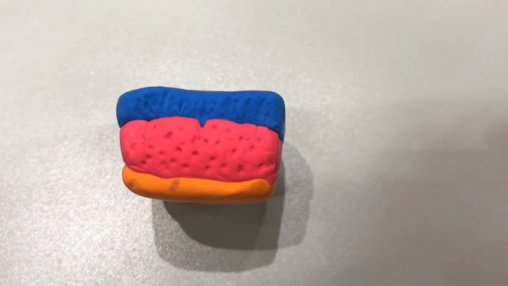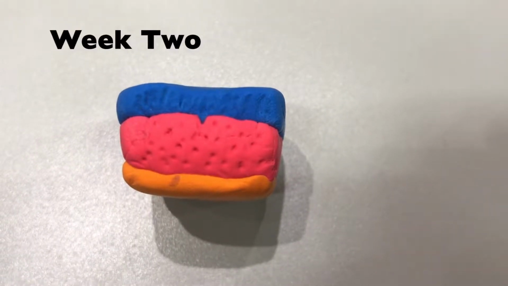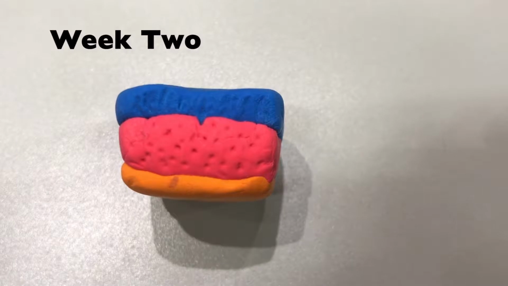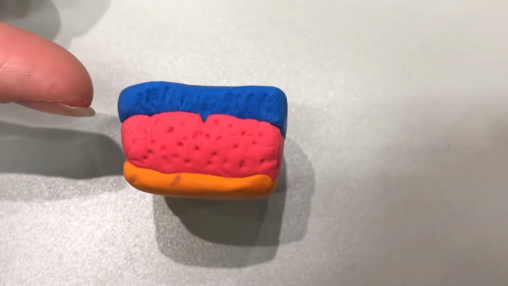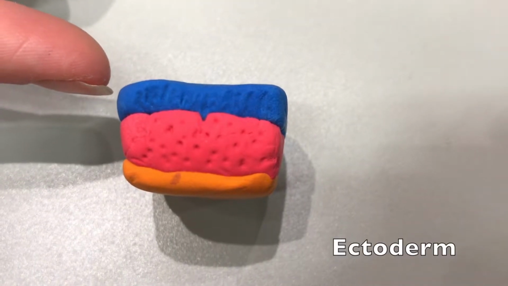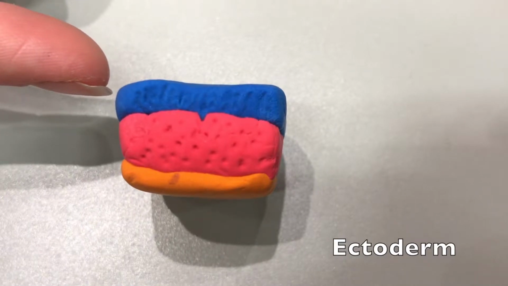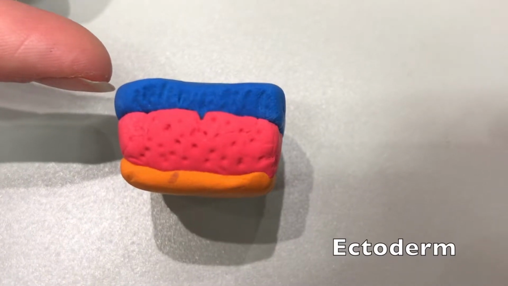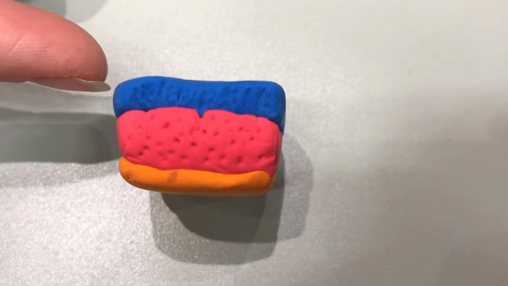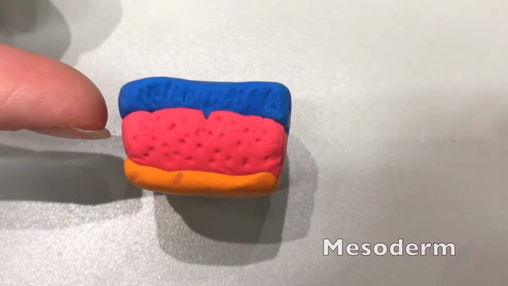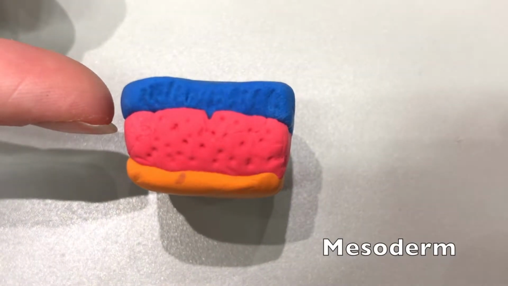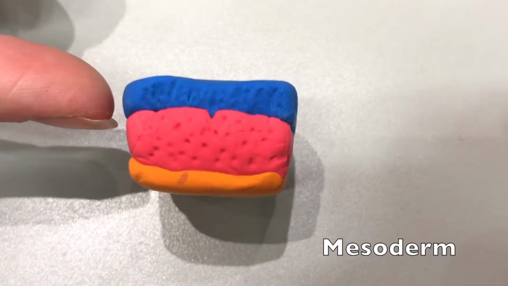This first figure is the brain after 2 weeks of development. It is comprised of 3 layers. The top layer, in blue, is the ectoderm. This will eventually form the skin, neural tissues in the brain and spinal cord, along with a variety of non-neural structures. The red and middle layer is the mesoderm, and this forms the muscles, skeleton, and connective tissue.